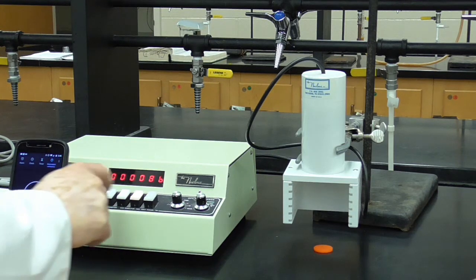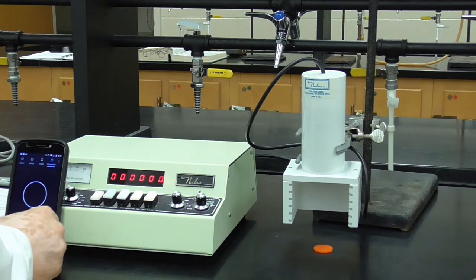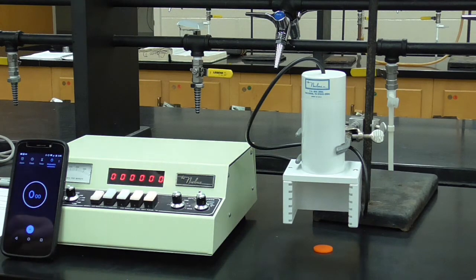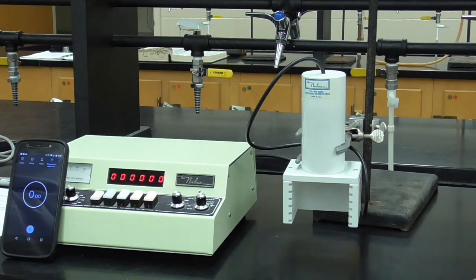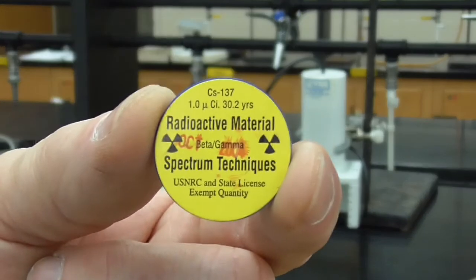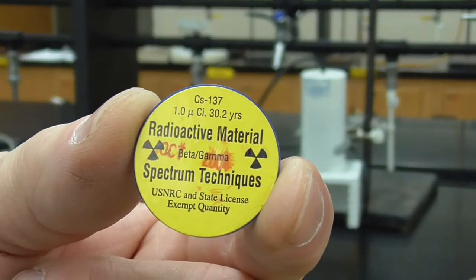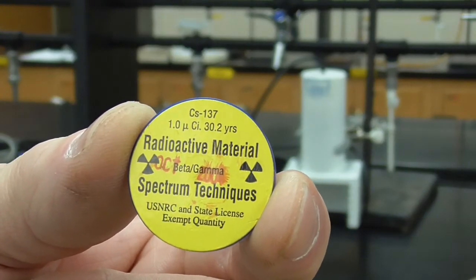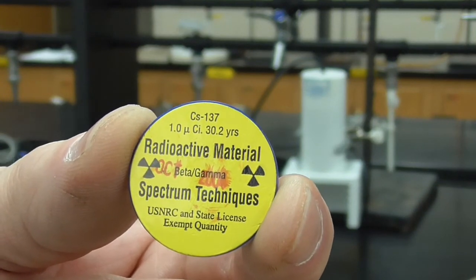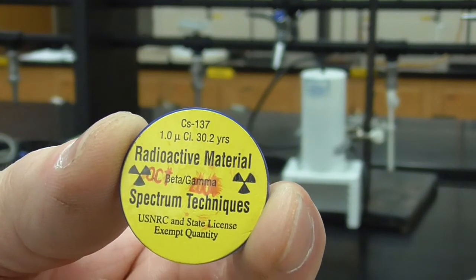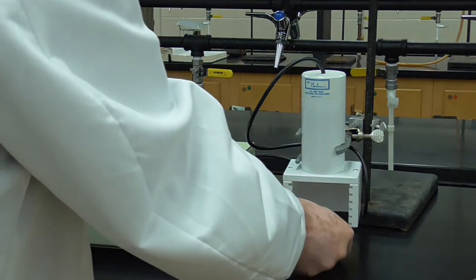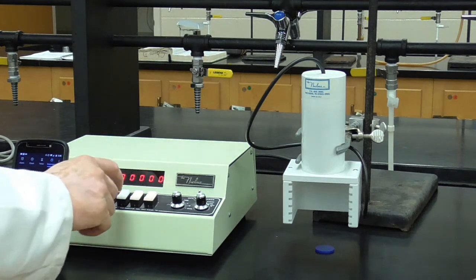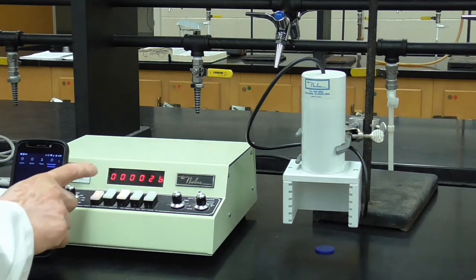Okay, 86. All right, we'll try one last source for table 2. This is cesium-137. It emits both beta and gamma. It's got a half-life of 30.2 years. All right. Put that down there. And reset and go.